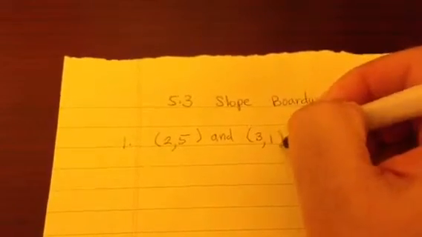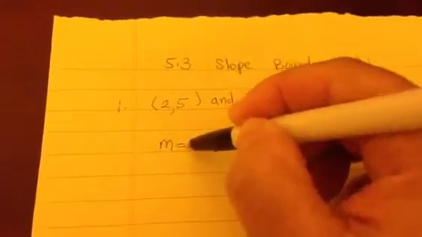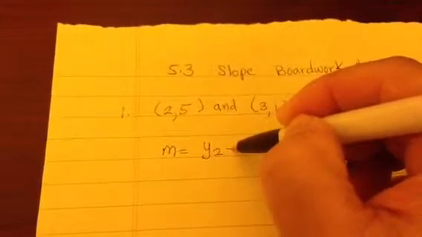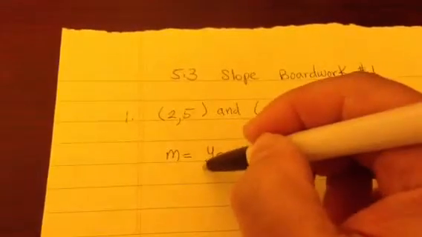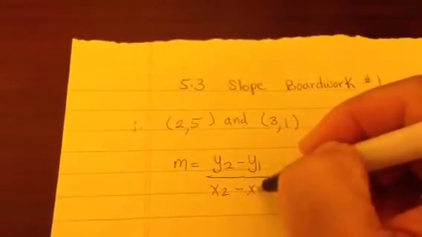Alright, so let me get you started for the first one. So number one, the ordered pairs that we have are (2, 5) and (3, 1). Okay? Alright, so now let's write down the formula. Always write down the formula because that's going to help us out. So m equals y2 minus y1 all over x2 minus x1.